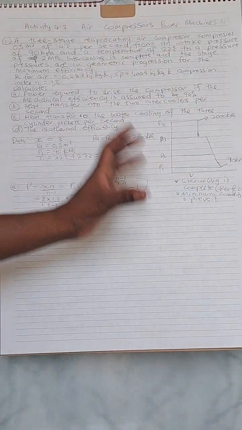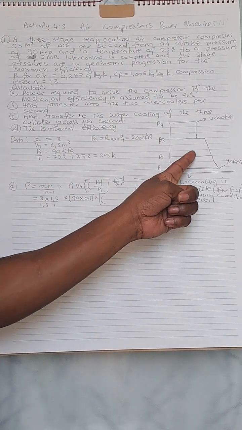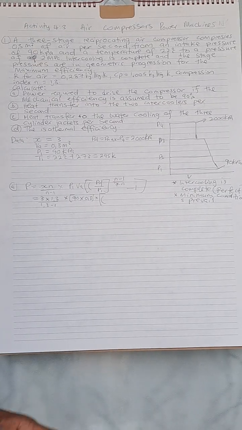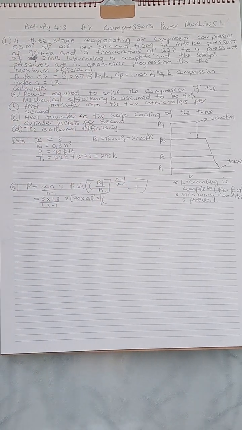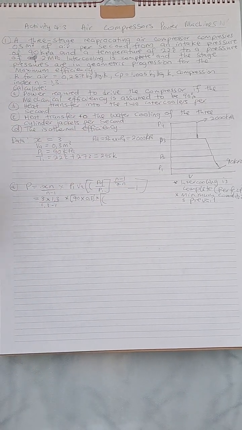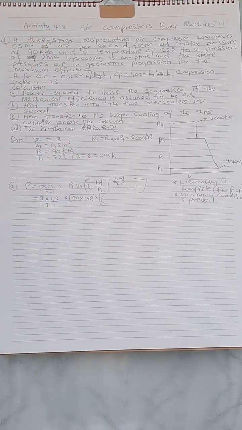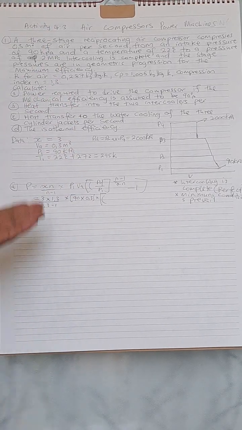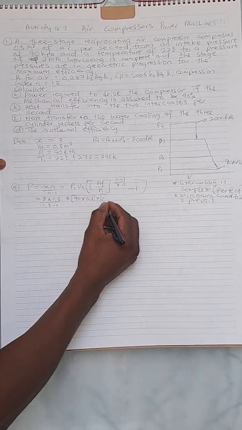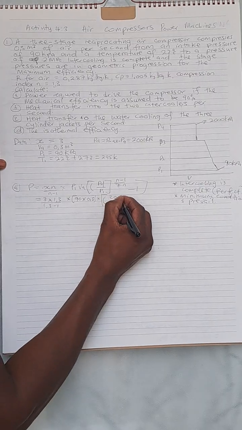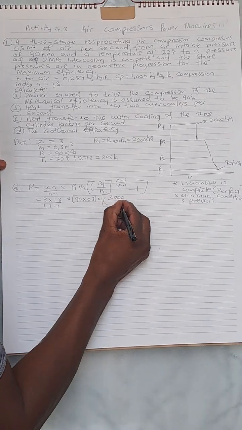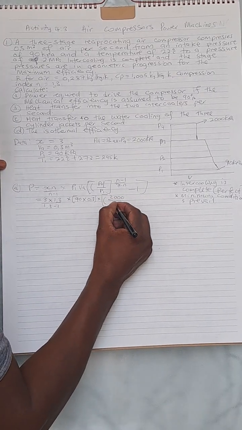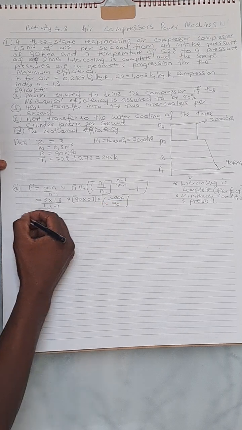So for a complete cycle, we need to make sure that we have our P2 as well as our P3, or the stage pressure ratio, which we mentioned to be in a geometric sequence. They need to be shown there. So let's go together here. Our P delivery, we said, is 2000. And then our P intake, we said, is 90 kilopascal.